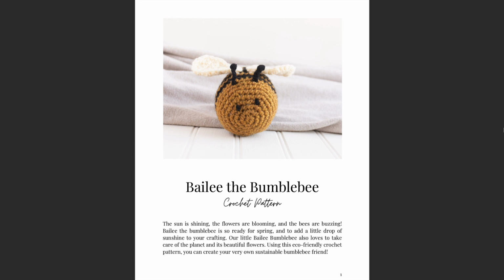And keep in mind that every pattern is structured and written a little differently. Every designer has their own style and format for how they put together their patterns. This is, of course, an example of one that I've written and sell through Our Friendly World, and it'll have a lot of similar parts to other patterns, but not every pattern that you ever purchase or use from different designers will all look the same.